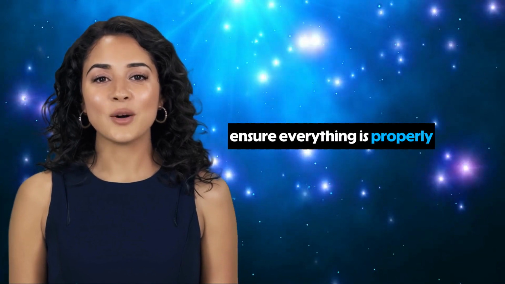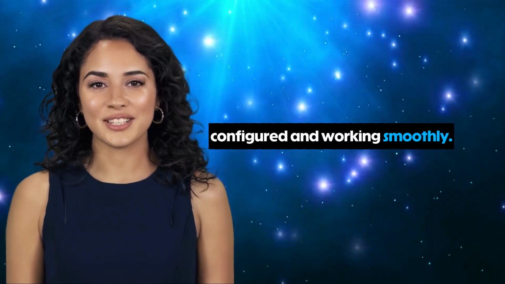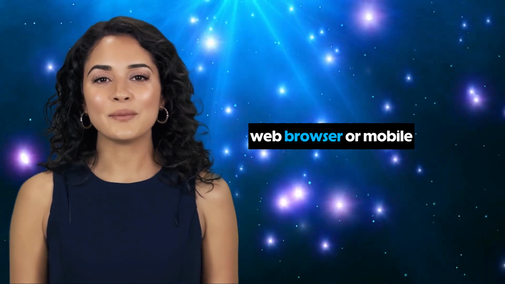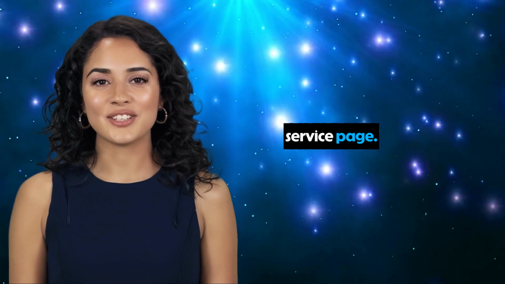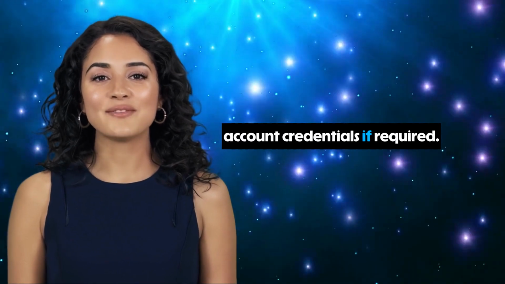Ensure everything is properly configured and working smoothly. Step 1. Open your web browser or mobile app and navigate to the main platform or service page. Log in with your account credentials if required.